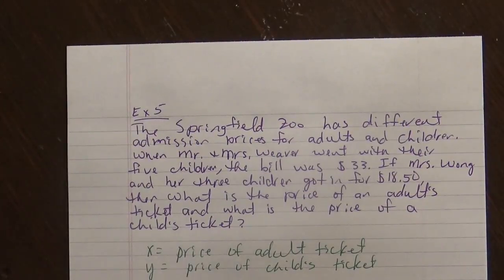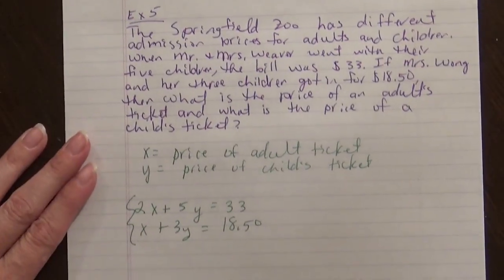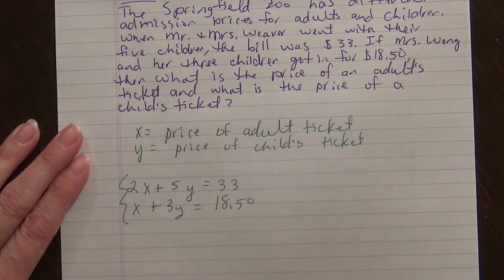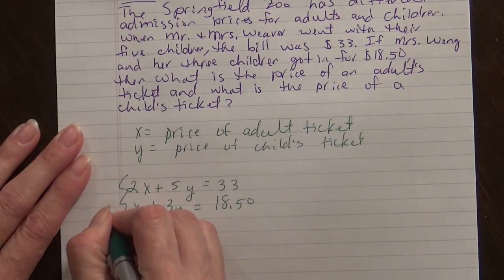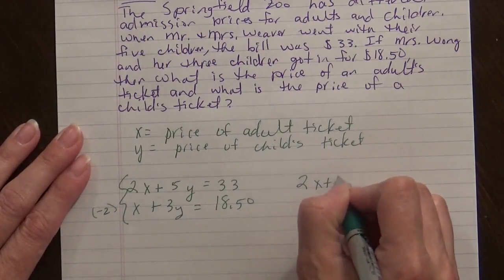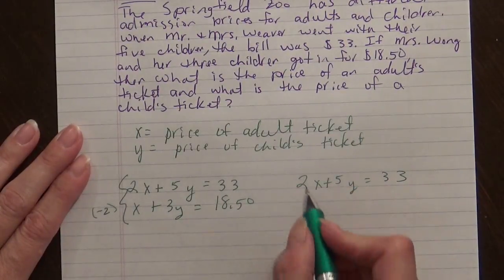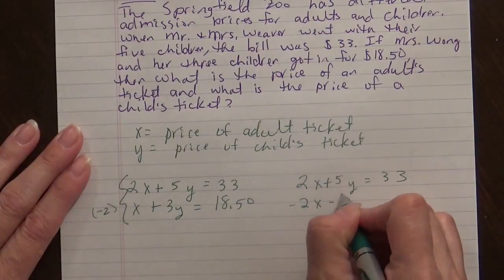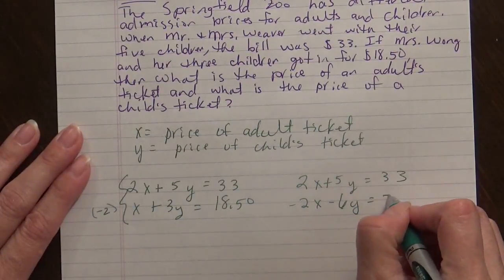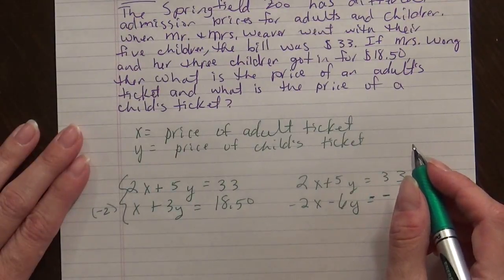Alright, so we'll use, this one is set up nicely for the elimination method. I could easily eliminate the x's if I multiply the second equation by -2. So that's going to give me my first equation staying the same, 2x plus 5y equals 33. Second equation, I have -2x minus 6y equals negative, and then whatever 2 times 18.50 gives me, that would be negative, how much?